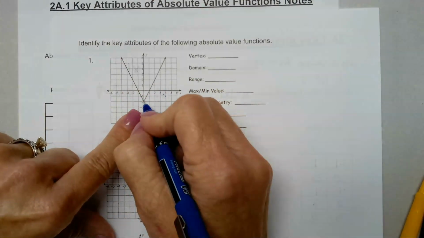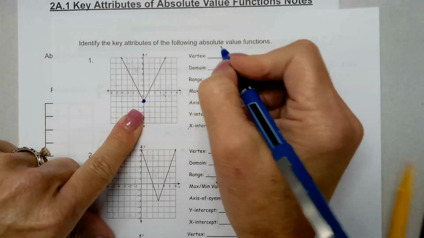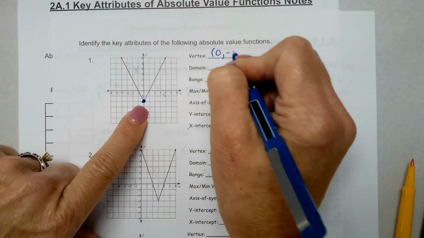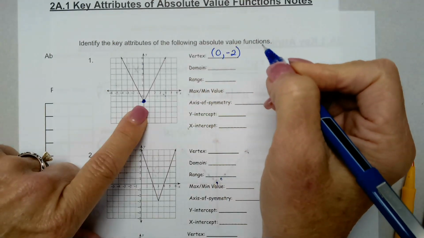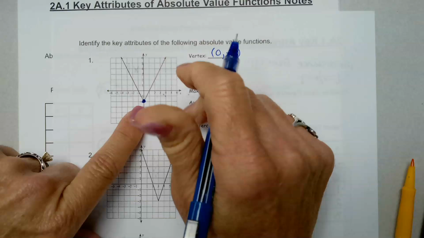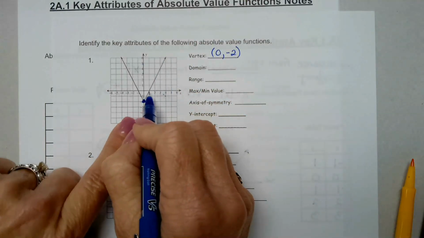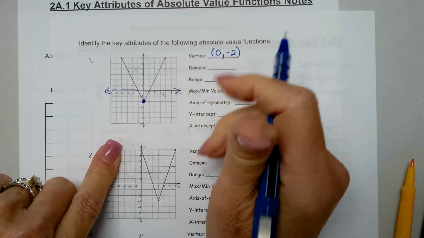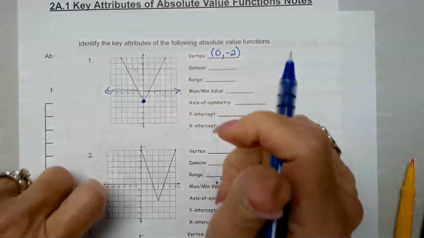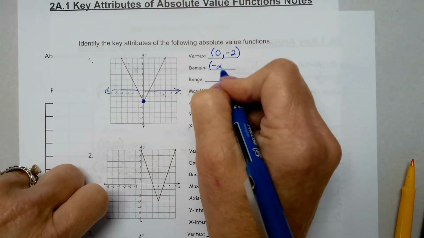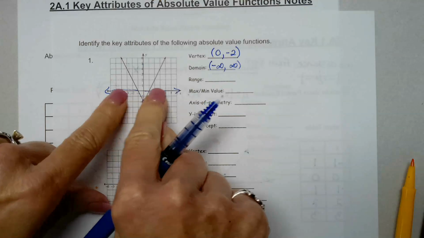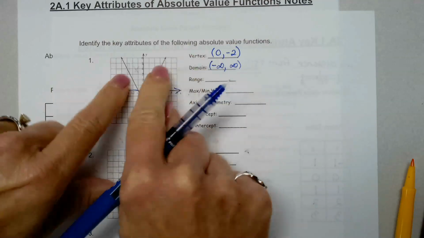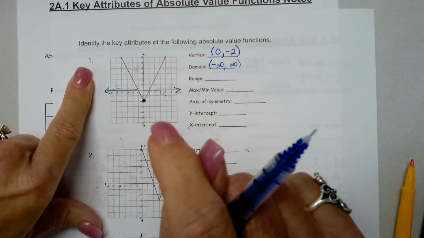Notice that this vertex right here has shifted down to -2. All right, so our ordered pair is at 0, -2. You got to give me the coordinate for that. Our domain, well, we are using all possible x values. All x values can be plugged in and can be used, and I can find my range. So our domain goes from -infinity to positive infinity because it's continuing. I know you're saying it's going up, but in order to go up, it has to also go out. So it's going to positive and negative infinity for the domain.